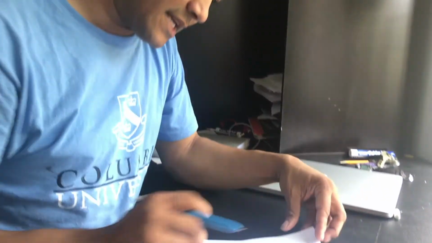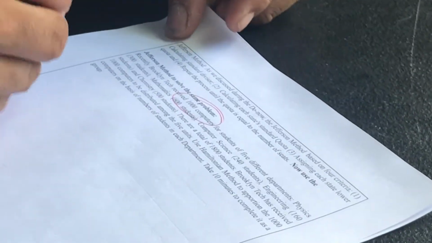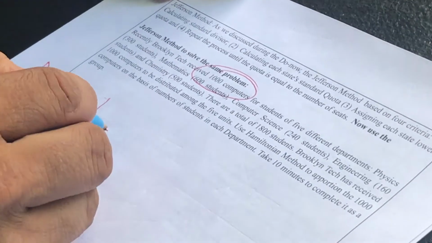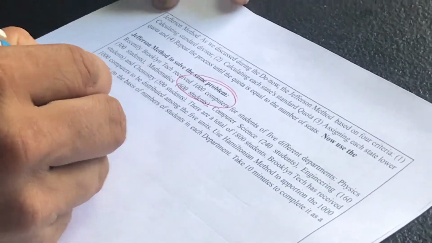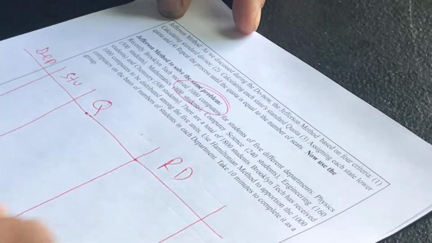Now this is the Jefferson method. We're gonna understand the apportionment using the Jefferson method, and there are 4 steps. First step, the standard divisor, then quota, then round down, and then finally we will find the apportionment. Let's get started. The problem is very simple. 1000 computers for 6 departments, I believe. So write first department, and then students, and then the quota, and then write round down, and then write apportion.